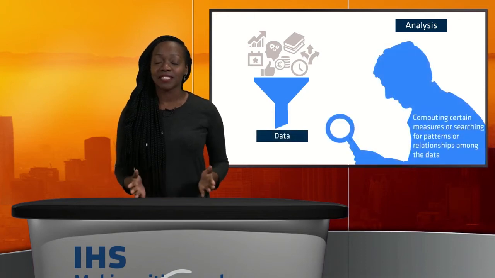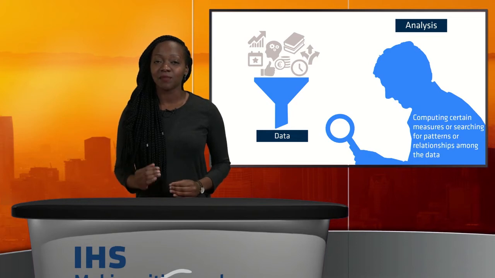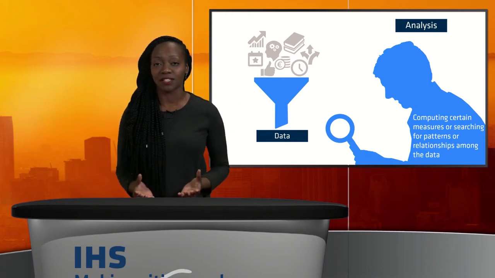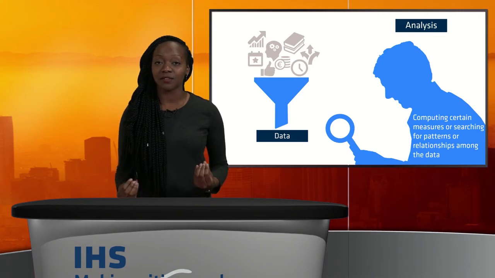Firstly, let us understand the term analysis. To analyze means computing certain measures along with searching for patterns of relationship that exist among groups of data. The analysis in any research project involves summarizing the mass of data that has been collected and presenting the results in a way that communicates the most important findings or features.